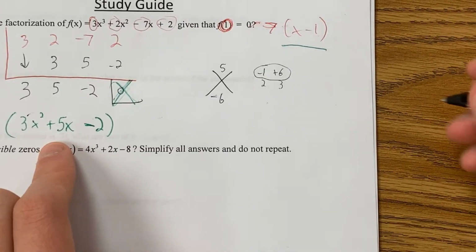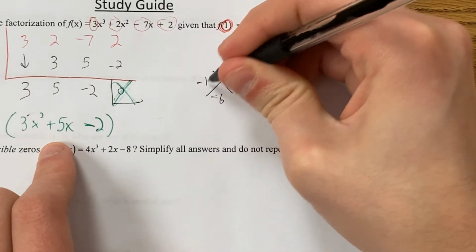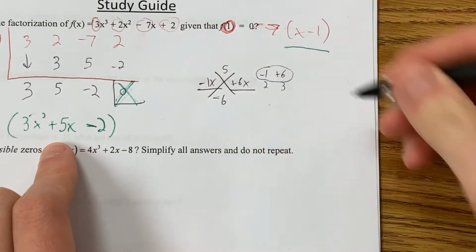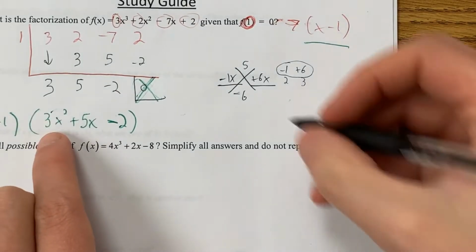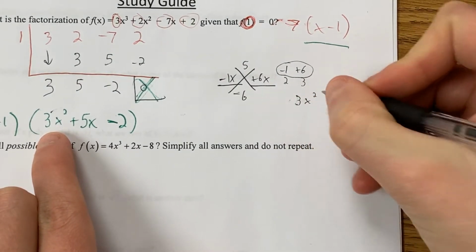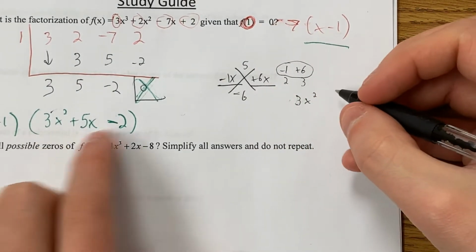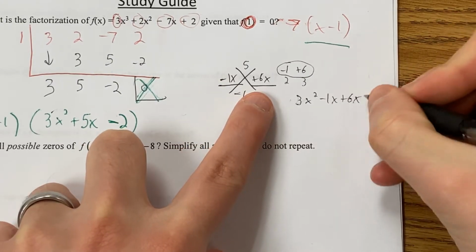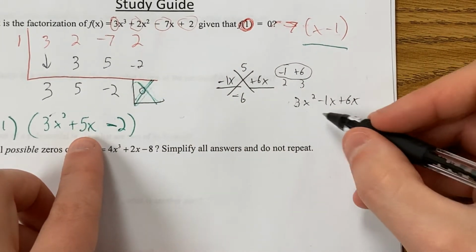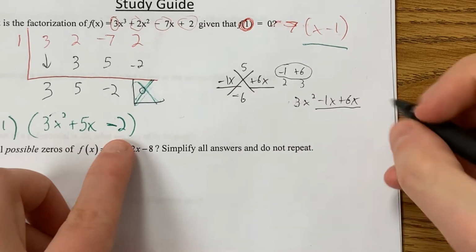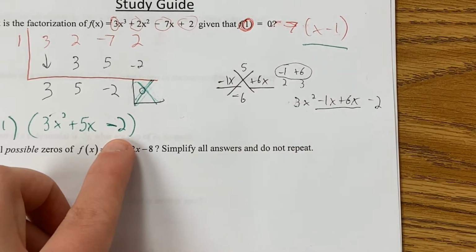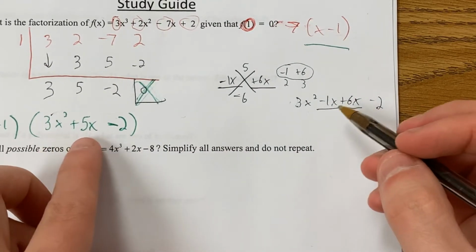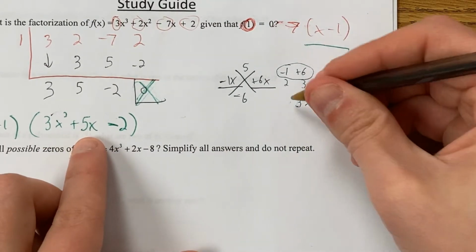So going over here, negative 1x and positive 6x is what it would factor into. So I would write 3x squared, and then instead of 5x, negative 1x plus 6x, and then minus 2. So the 3x squared and the 2 stay the same, but the 5 becomes negative 1 plus 6. And then you can factor it by grouping.